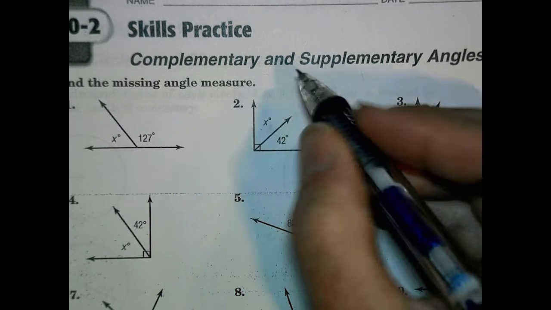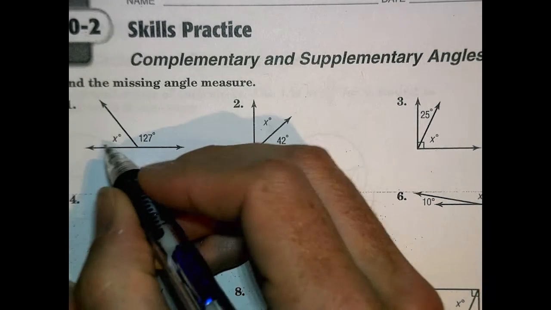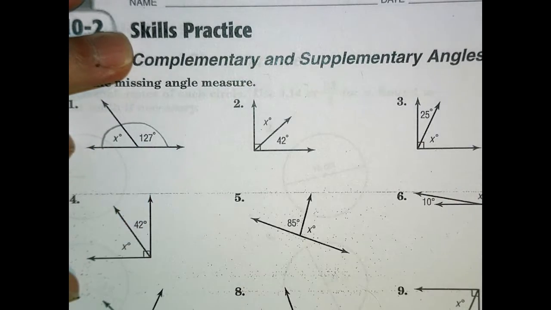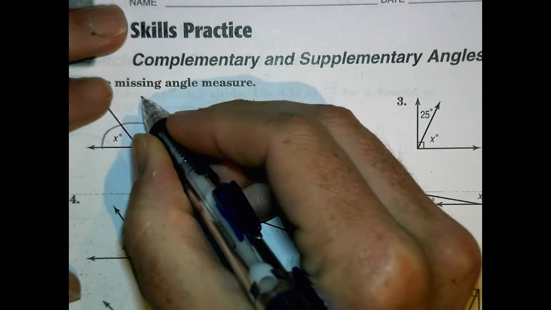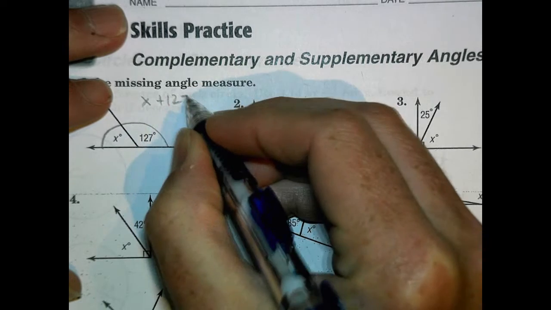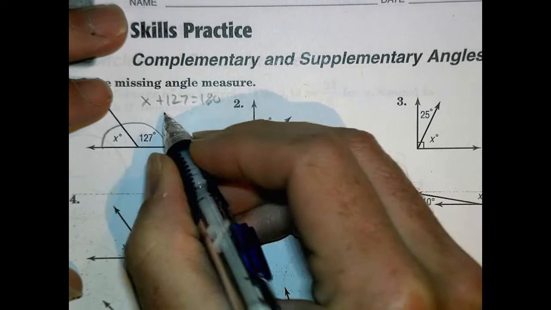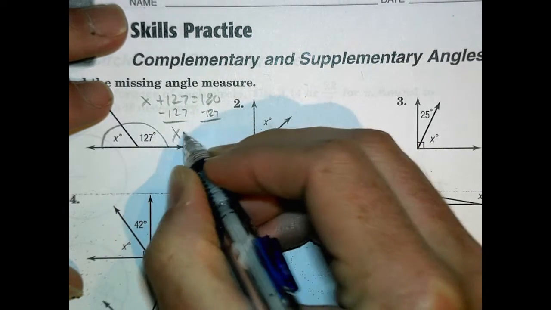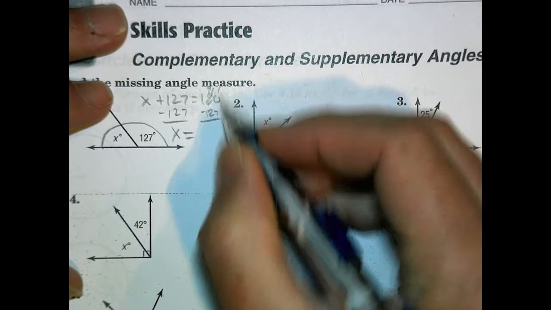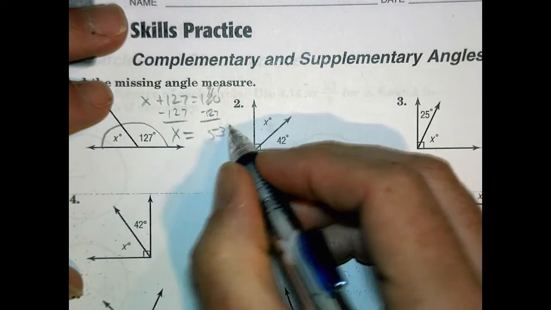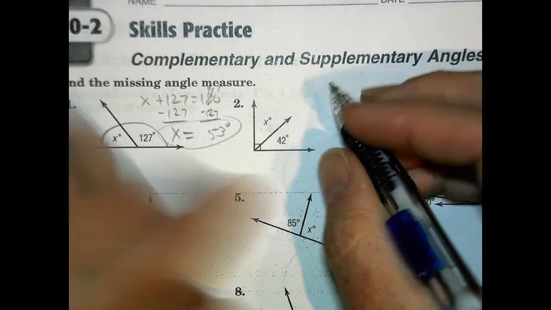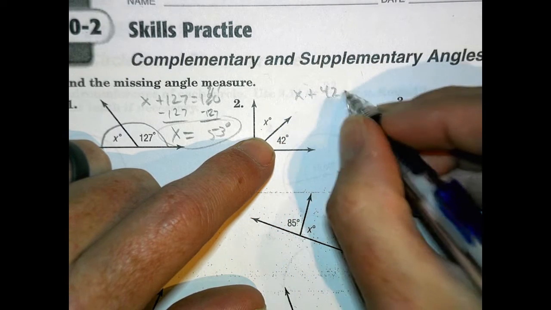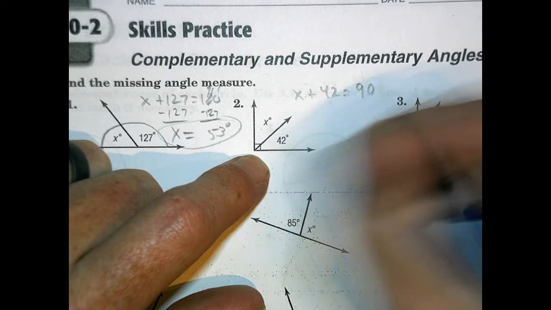Alright, here we go. Working with complementary supplementary angles. Here's your homework. Alright, so in this case here, we have a 180. So we know altogether it's 180. So we can set up as an algebra problem if we want. We have x plus 127 equals 180. We subtract 127 from both sides. And x is equal to, borrow, 53 degrees right there. Number 2, we have x plus 42 equals 90 because it's complementary.